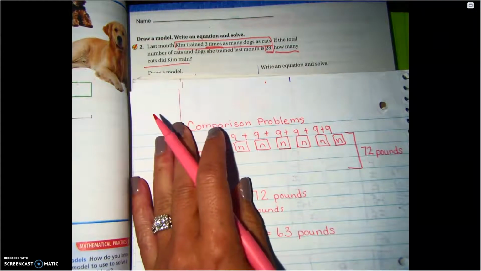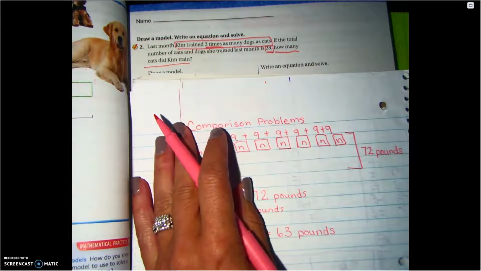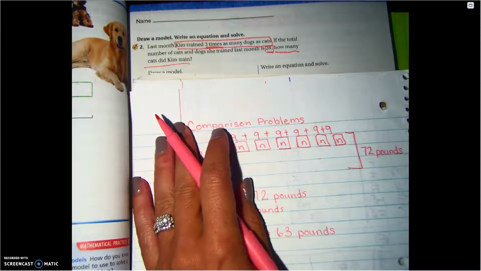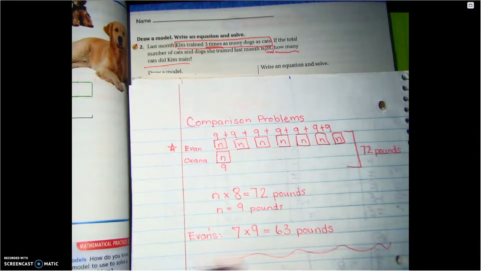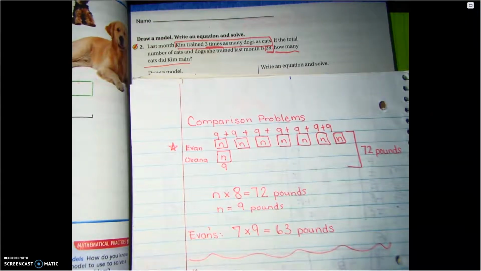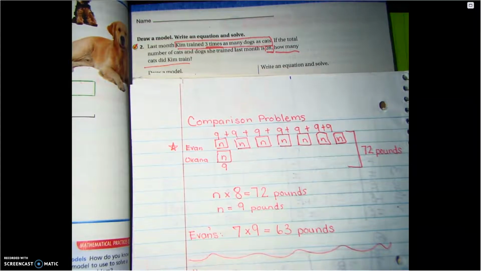All right, so she trained 3 times as many dogs as cats. If the total number of cats and dogs she trained last month is 28, how many cats did she train? So we want to draw a line right here. So we want to know how many cats.